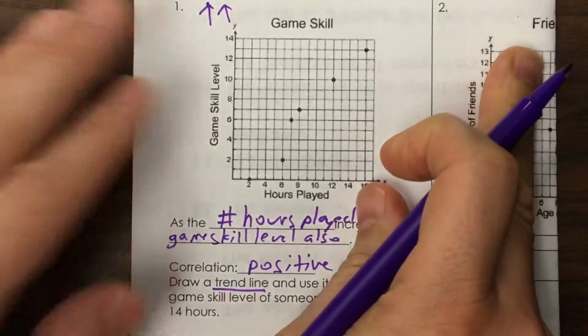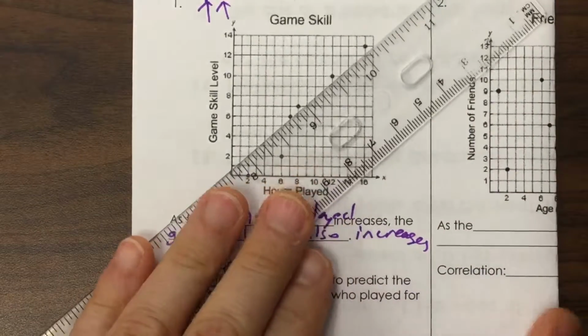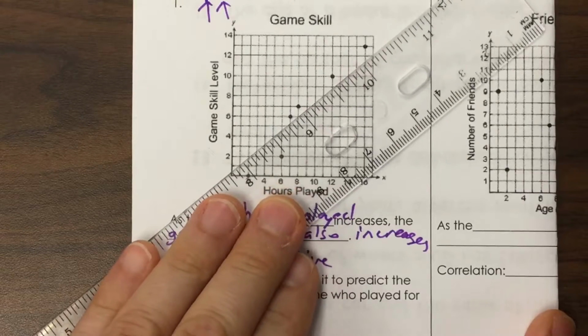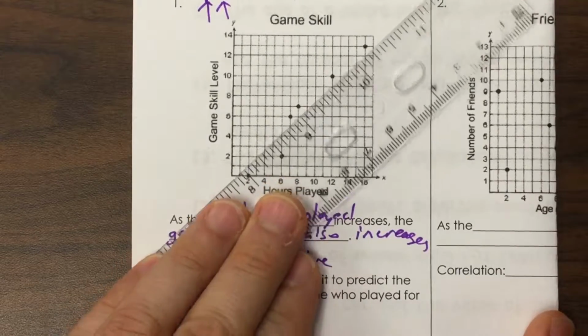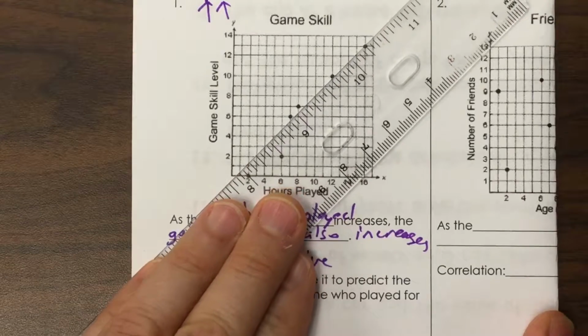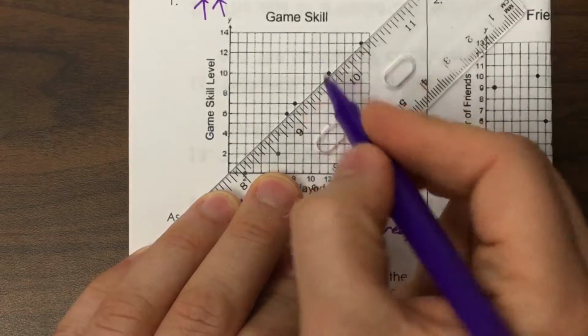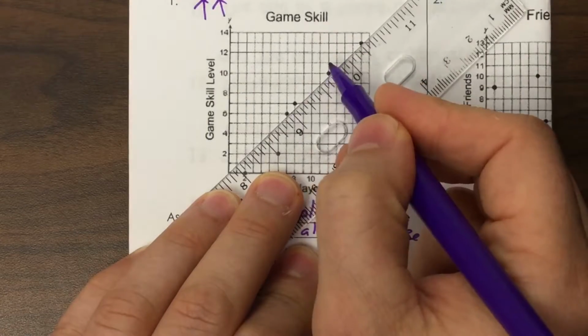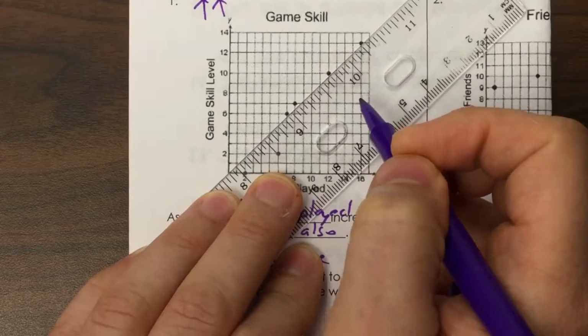Somewhere up here. Okay, the general rule of thumb for a trend line is you're not going to go through all the points because they don't make a straight line. But we want to maybe go through some of the points, but more importantly than that, we want to try to get about the same amount of points above the line as we have below the line. Okay?